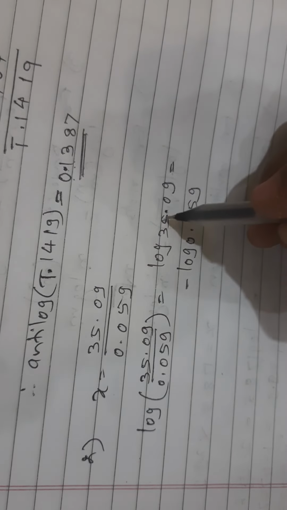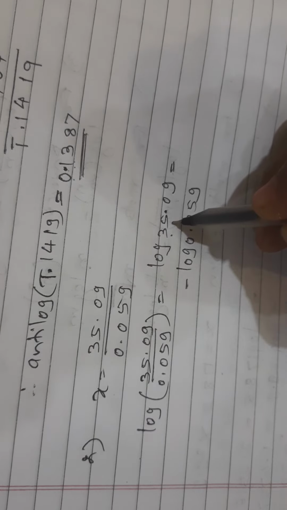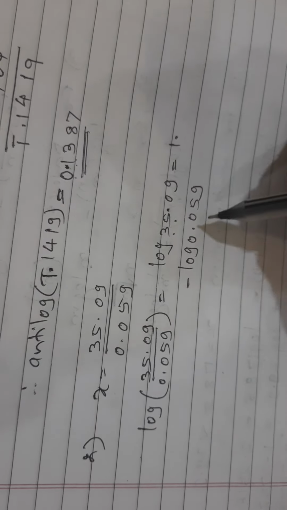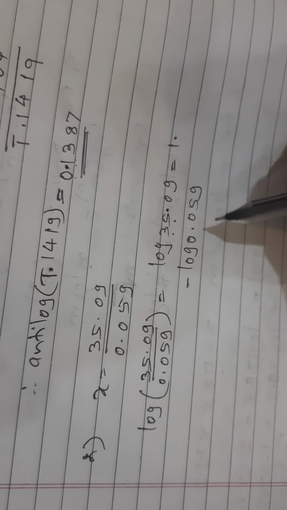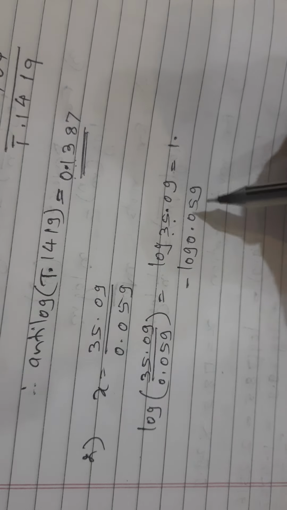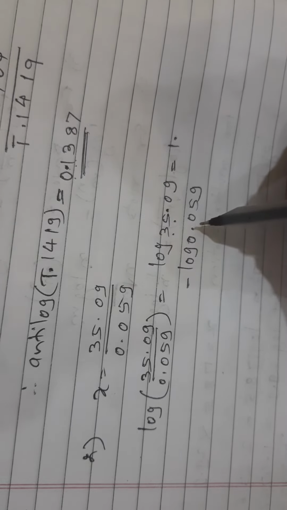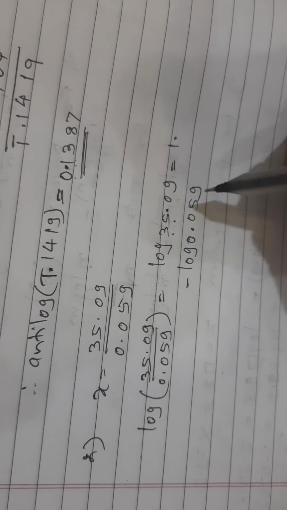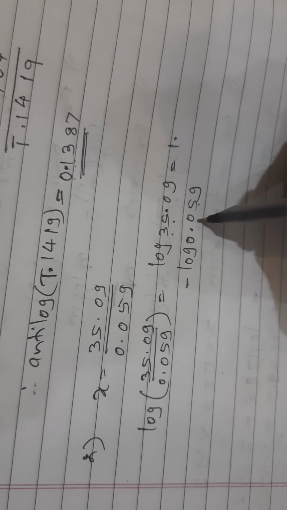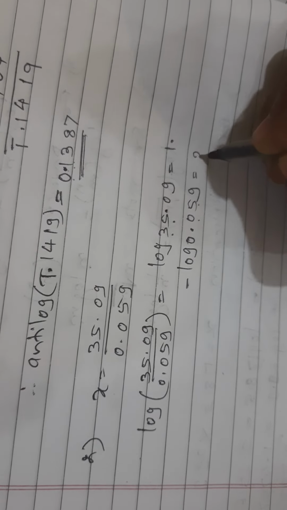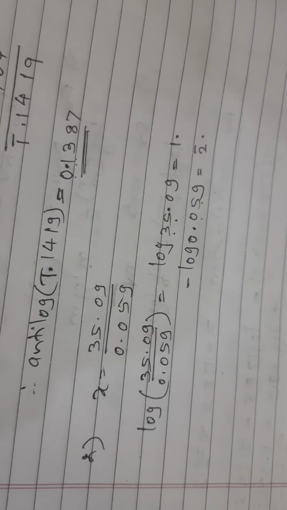Then what is the characteristic of 35.09? Now there are 2 digits in the integral part, therefore 2 minus 1 is 1, so the characteristic of this number is 1. Now here this number is less than 1. For this, how to find the characteristic? The number of zeros between the decimal point and the first non-zero digit is 1, plus 1, that is 2, and for a number less than 1 the characteristic is negative, therefore the characteristic is bar 2 or minus 2.